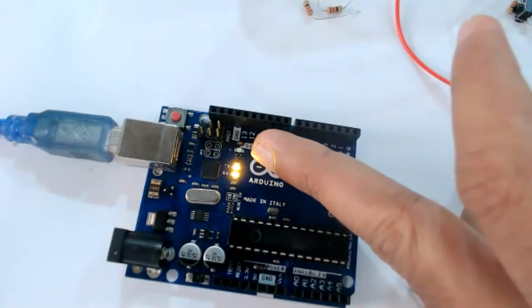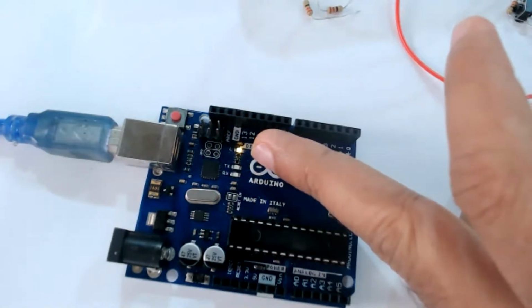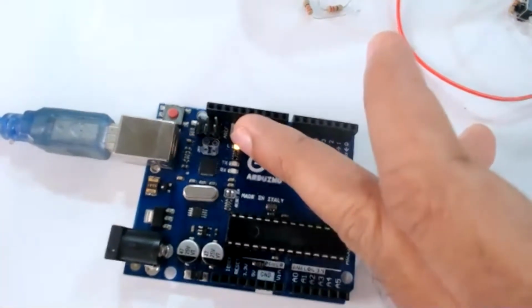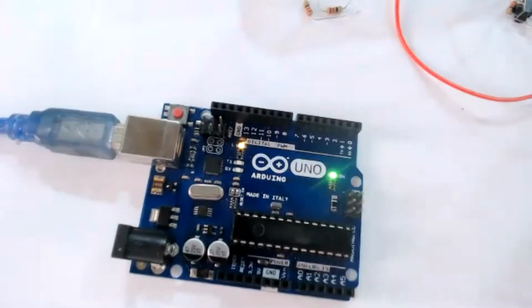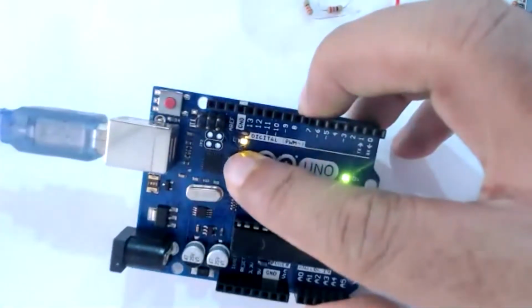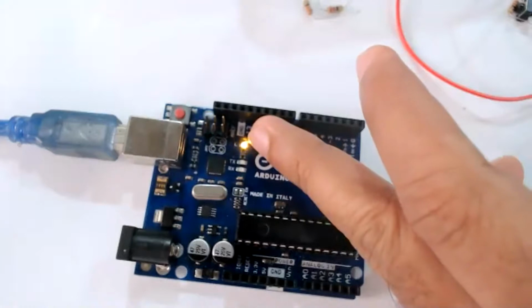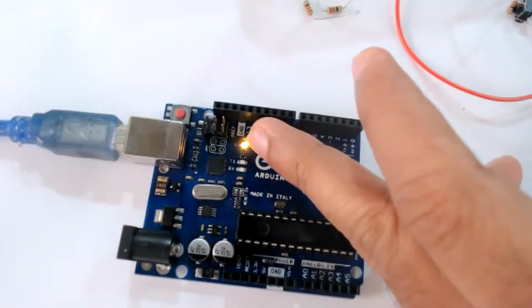Now see, LED is on, but brightness is low. Brightness is low. Brightness එක ටිකක් අඩුවෙන් පේන. Brightness වැඩි කරන්න බලන්න. පොඩ්ඩක් brightness එක වැඩි වුණානේ.